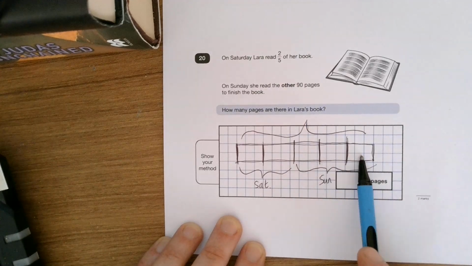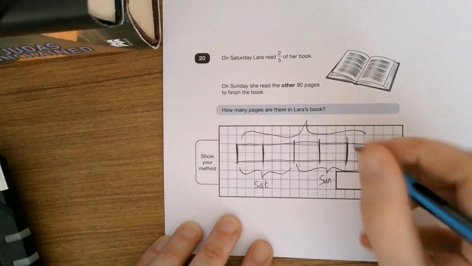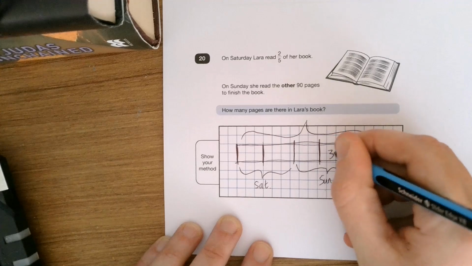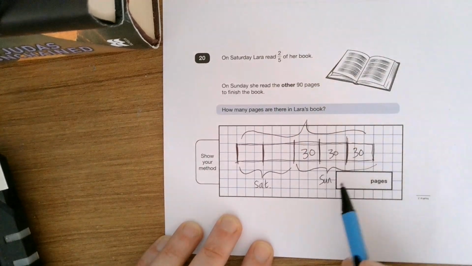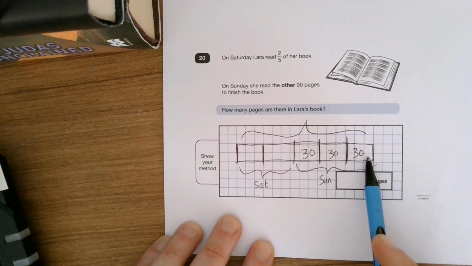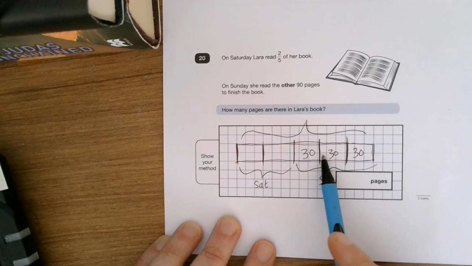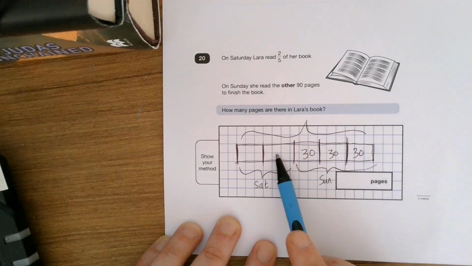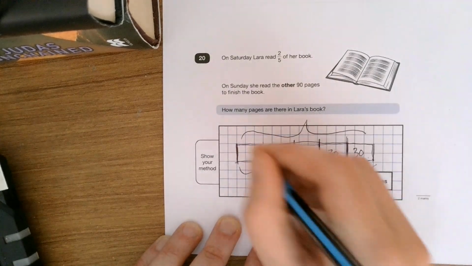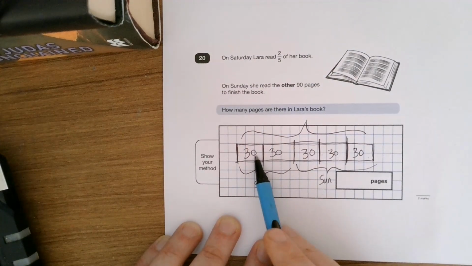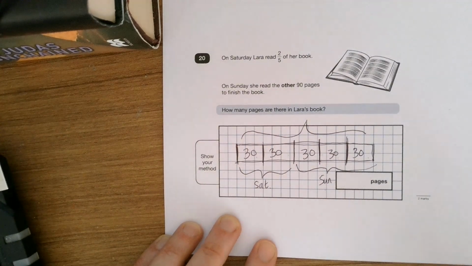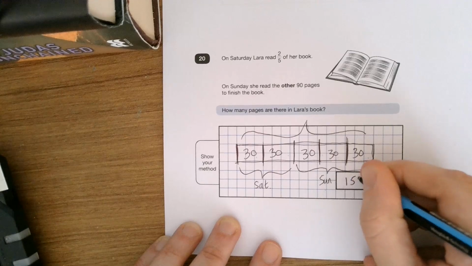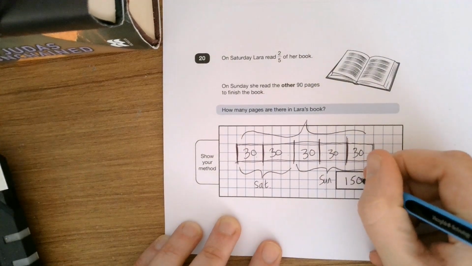Well, if these three together are 90, each one must be 30. Each one has to be 30 with this question that's here. So that has to be 30, that has to be 30, and that has to be 30. Because I've got 30, 60, 90. Well, if that fifth is 30, and that fifth is 30, and that fifth is 30, therefore this one must also be 30, and so must this one. So now I've got 5 lots of 30, or 5 lots of 30 is 150. Let's draw that a bit better.